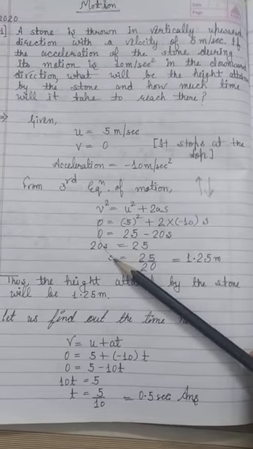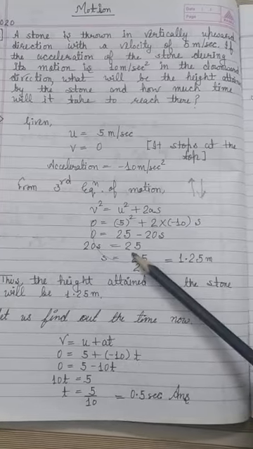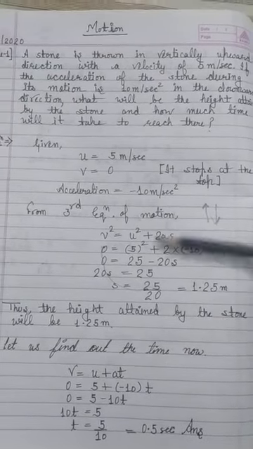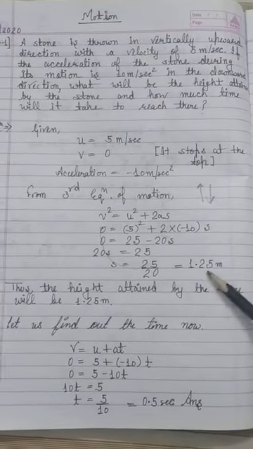This is the value of distance or displacement. And when we are talking linearly, it will be displacement. And when we are talking about up and down, then this displacement will be equal to the height. So the height is 1.25 meter.